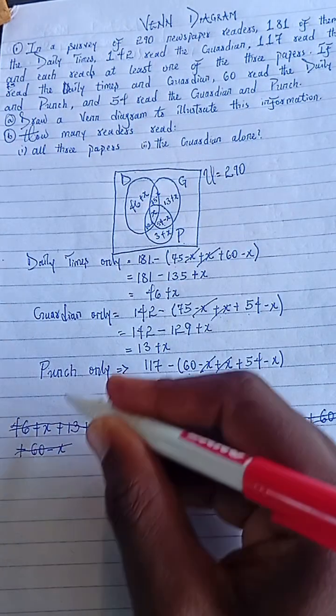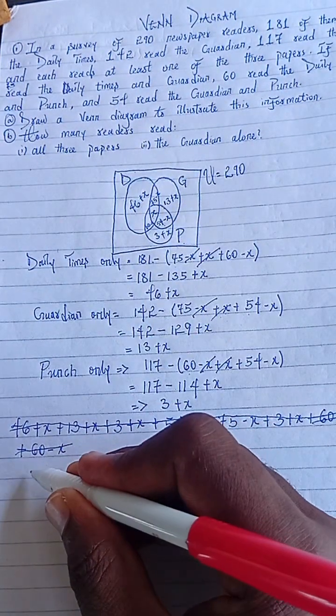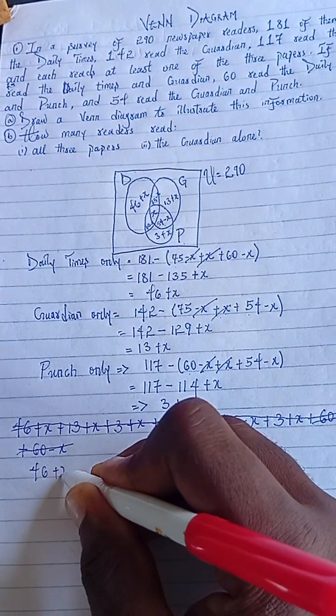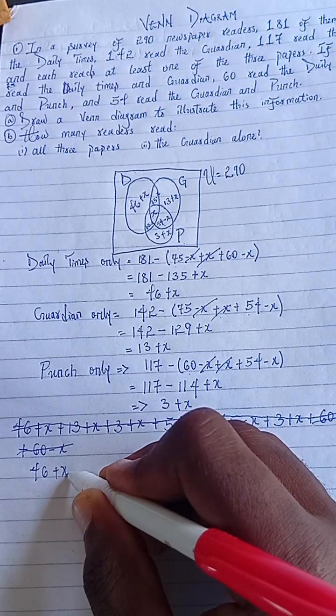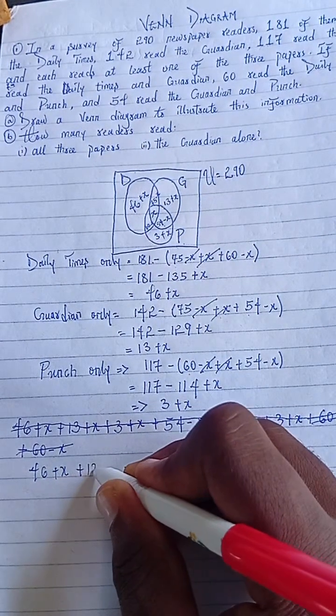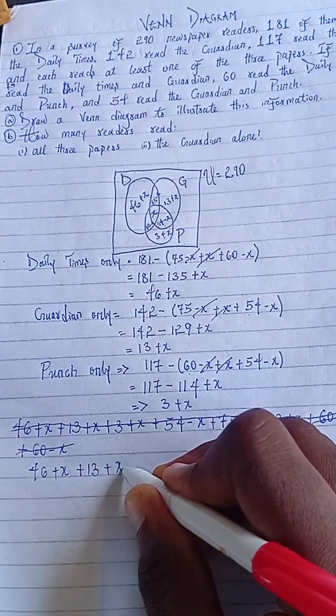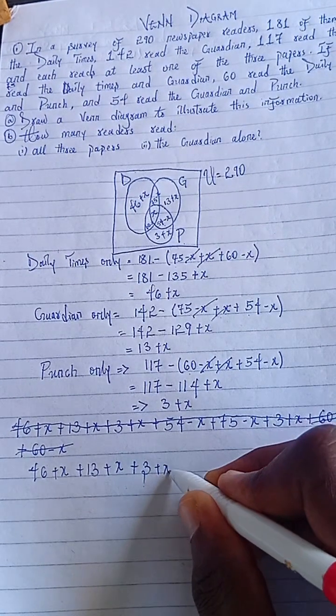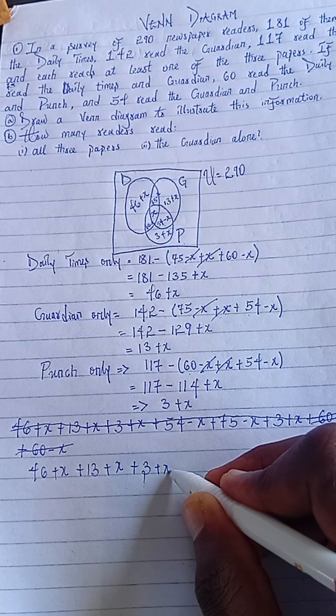So now we'll start adding up everything. We'll start with Daily Times only, which was 46 plus X. Guardian only, we had 13 plus X. Punch only, we have 3 plus X. Then we can start checking the inner ones.